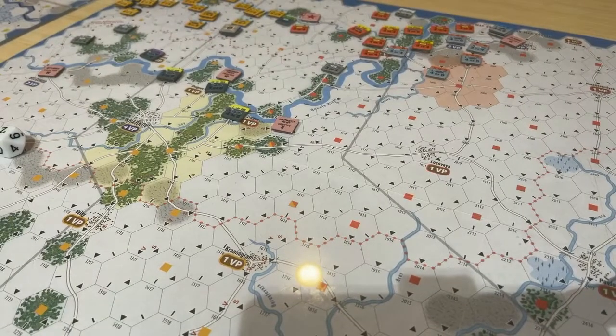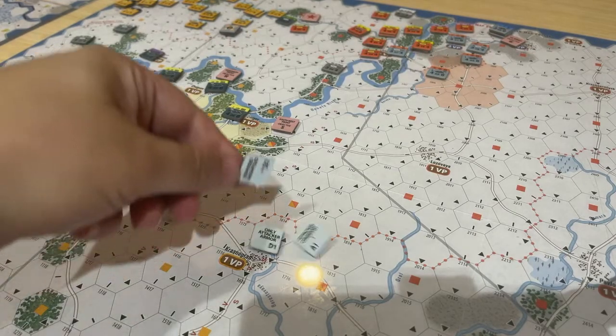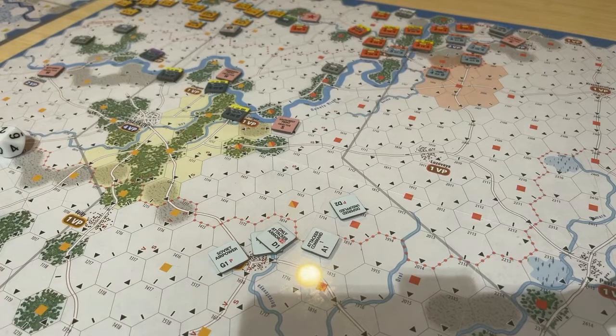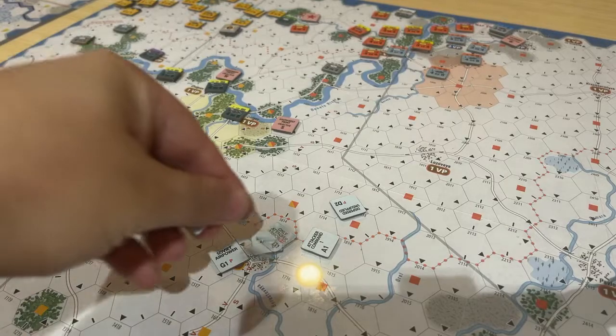I'm going to pull it back. We're going to just draw the 7 and live with whatever happens. All right, here we go. 1, 2, 3, 4, 5, and I see the air power thing right there, you jerk. 6, 7.